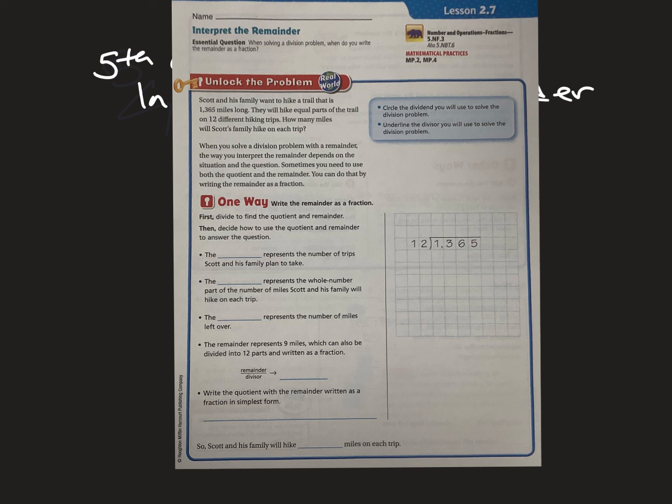So let's go ahead and circle that. That is our dividend. And then they wanted us to underline the divisor. And the divisor is into how many pieces that whole amount is being chopped. It is being split up into 12 different hiking trips. So since I am splitting something up equally, we know that is division.